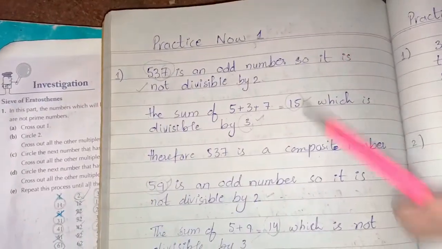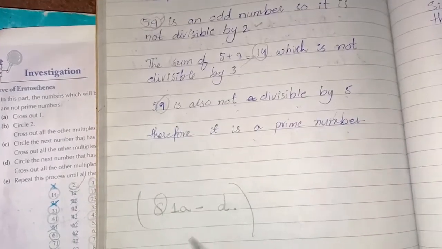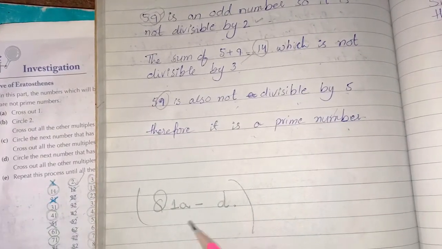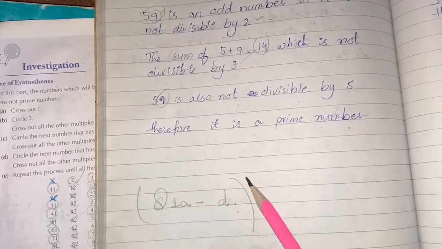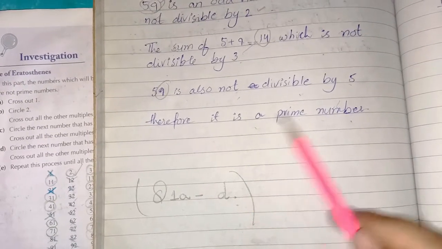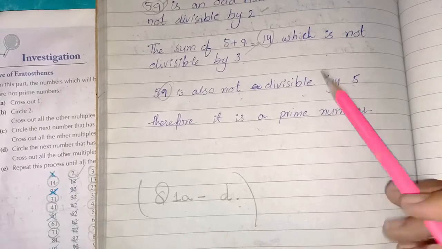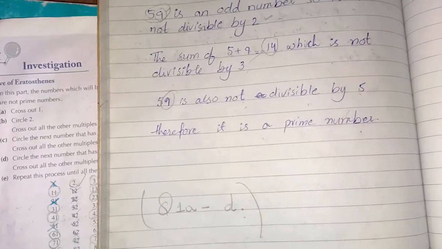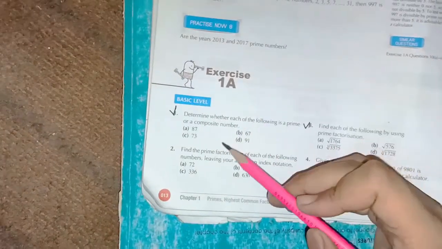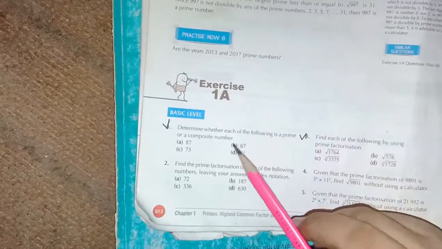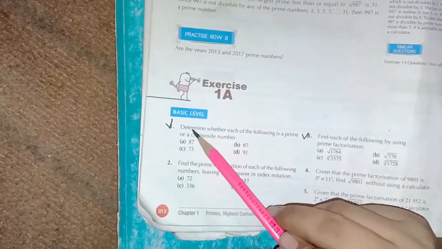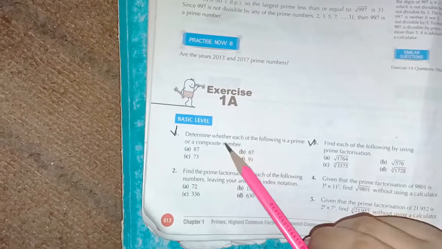Now according to this practice, we have question number 1, A till D in exercise 1A. So let's move to exercise 1A. We have to solve the questions according to the practice. Here we have, on page number 13, exercise 1A. Question number 1, same as the practice we have done.